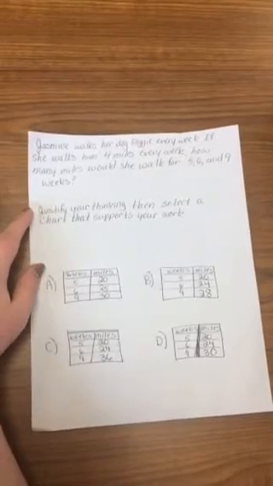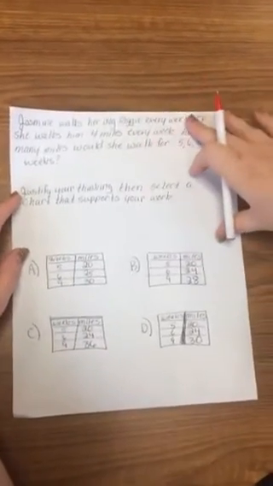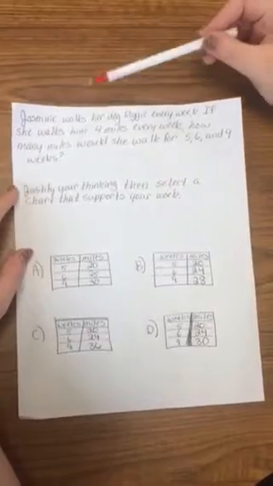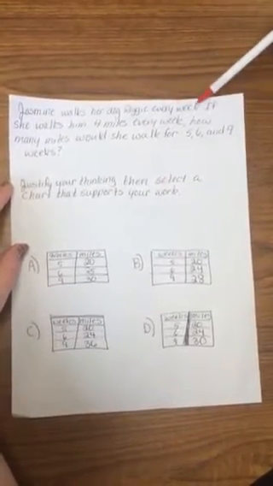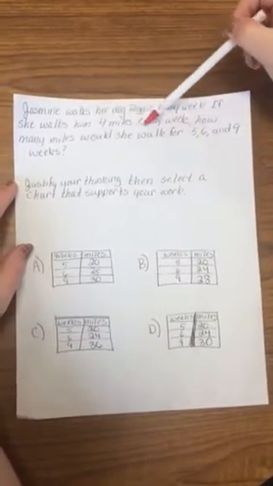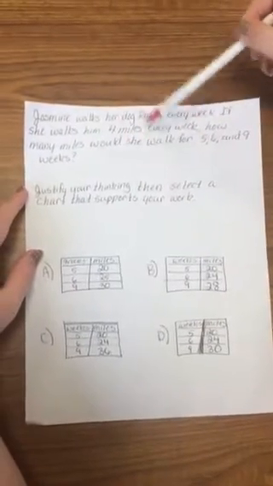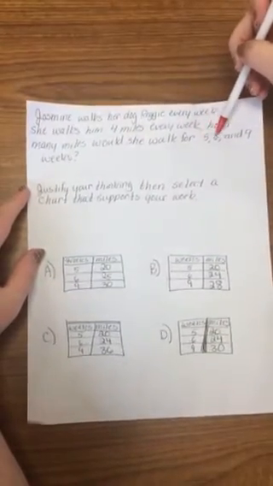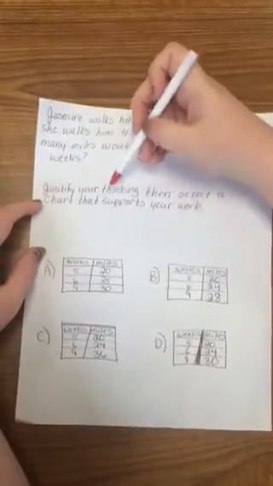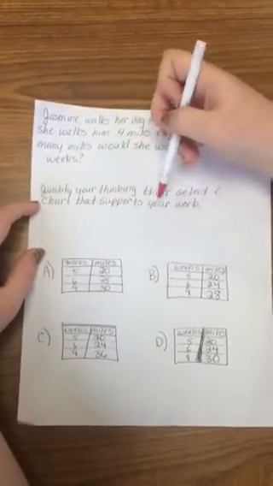Guys, today we're working on patterns in a table and I have a story problem to help us. This story problem says Jasmine walks her dog Reggie every week. If she walks him 4 miles every week, how many miles would she walk for 5, 6, and 9 weeks? Justify your thinking, then select a chart that supports your work.